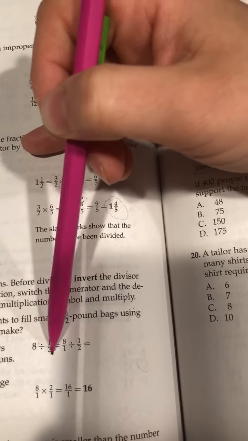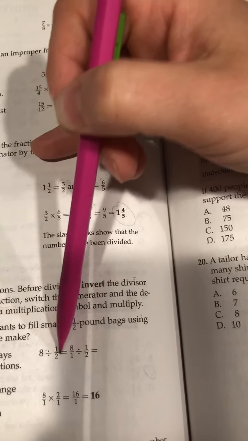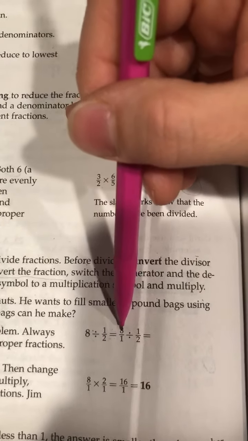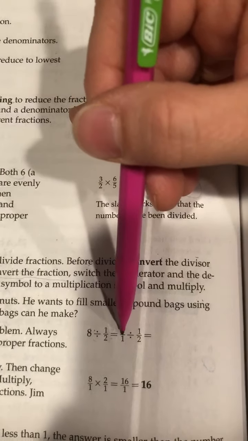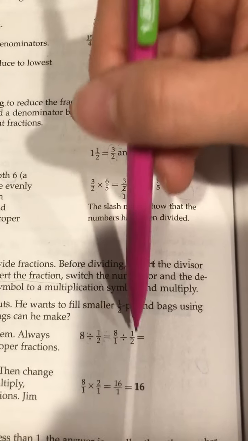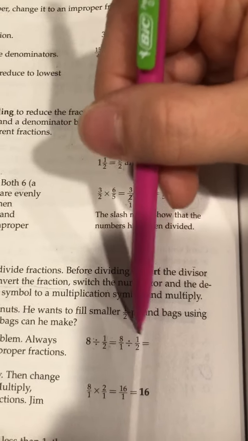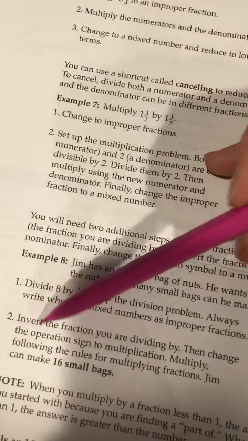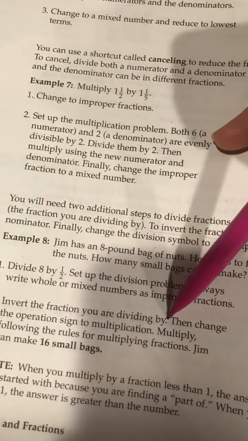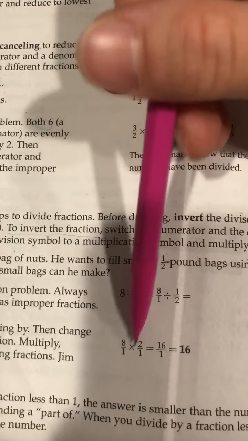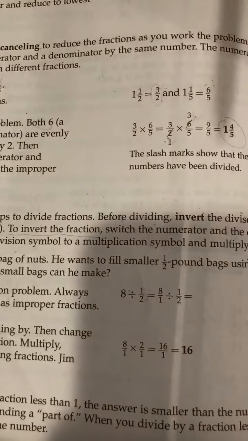So we have the 8-pound bag divided by the pounds that he wants in each bag. 8 divided by 1/2 is equal to, again, we have a whole number, we're going to put it over 1, divided by 1/2. And then step 2, invert the fraction you are dividing by. Again, the one we're dividing by is the 1/2. So by inverting it, that means we're flipping the numerator and the denominator.